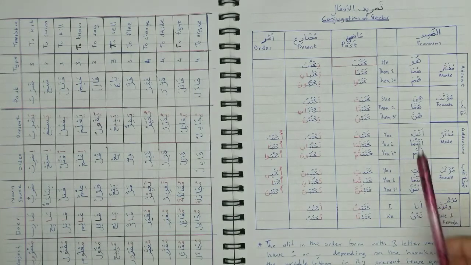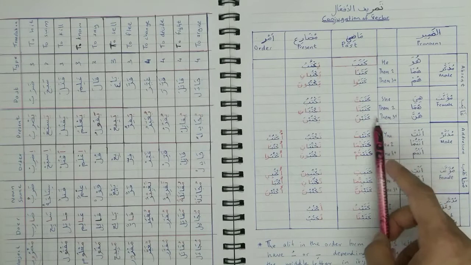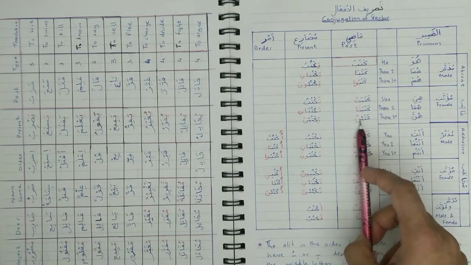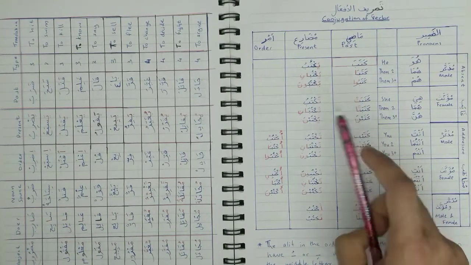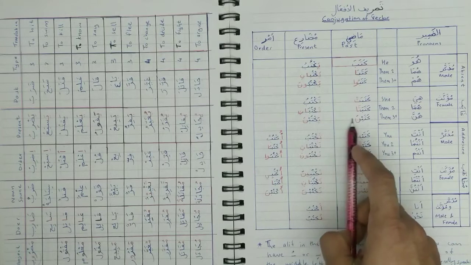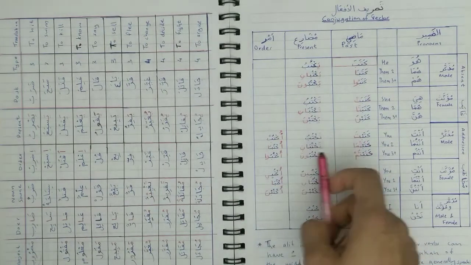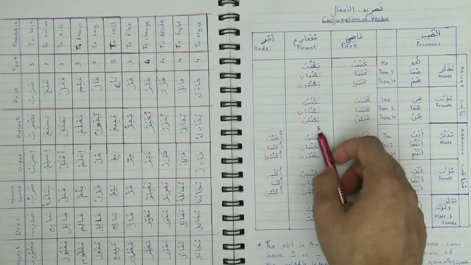It's present tense. Then hunna, which is when you're addressing 3 or more girls, you just add a noon with a fatha at the end of the original verb. So it's katabna. All right, katabna. And to make it present tense, it's yaktubna. Now this might throw you off a little bit because you're thinking, okay, this has a ta at the front, this has a ta at the front. Why does this have a ya at the front?